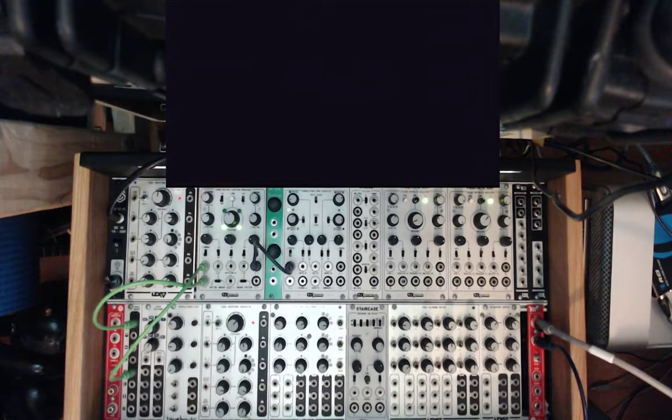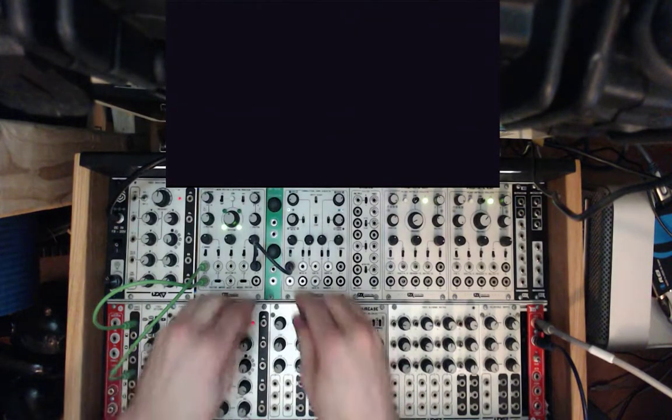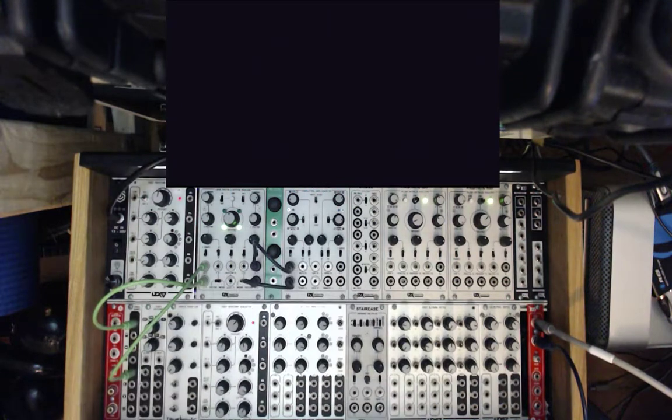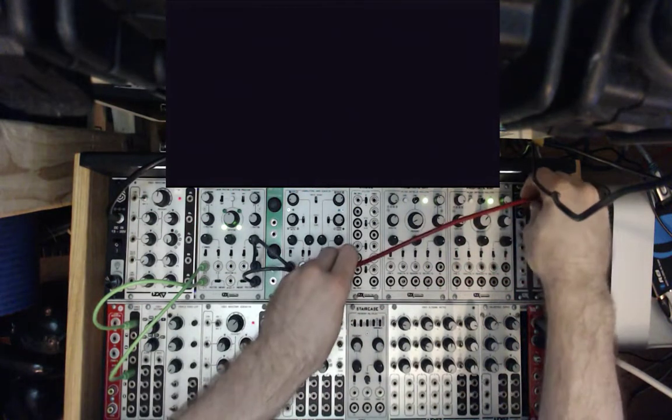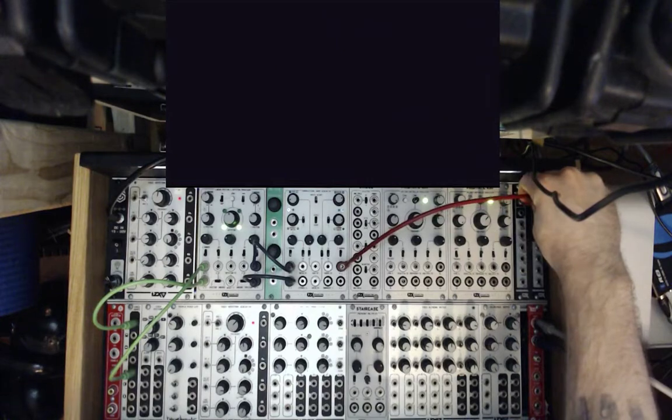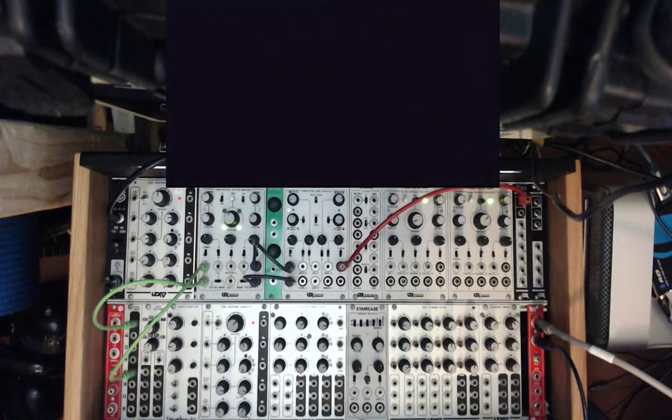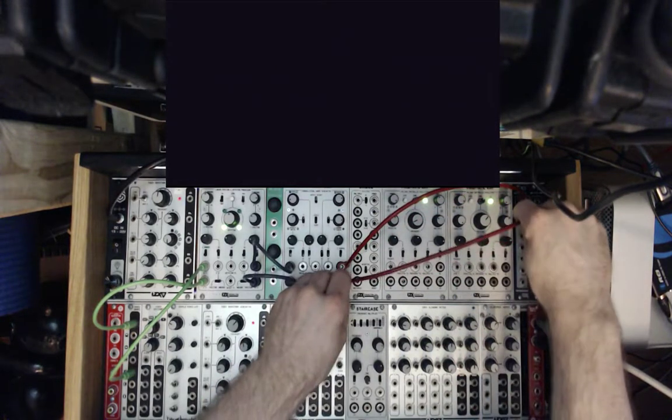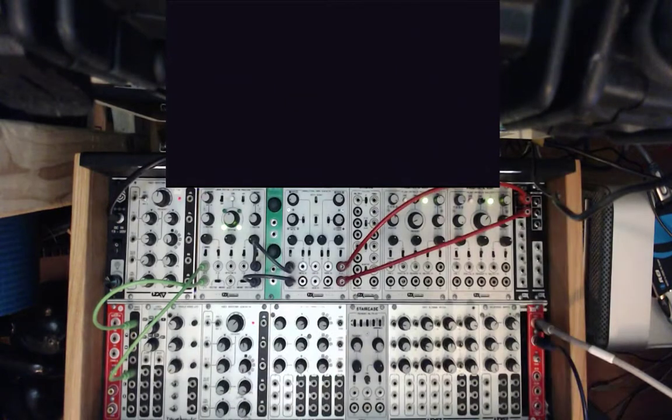Let me see if I got a shorter cable. Yes, I do over here. Yay. Bam. Next, we're just going to do the H to V into the A and B, so horizontal of the shape changer going into A, and then vertical going into B. And so let's just see what the output of that looks like right now.